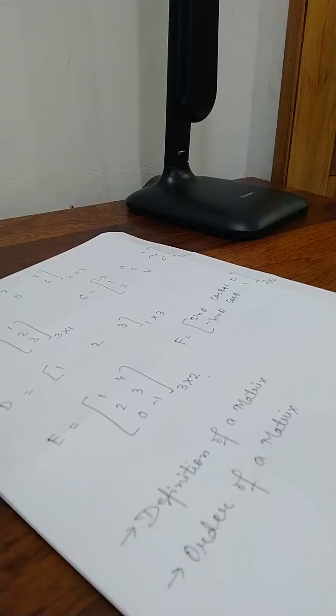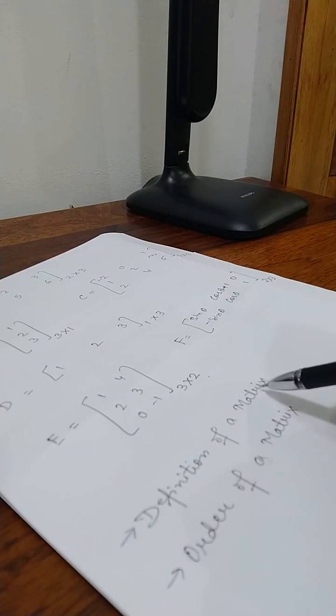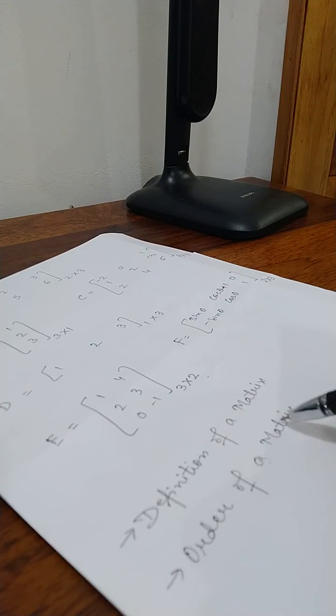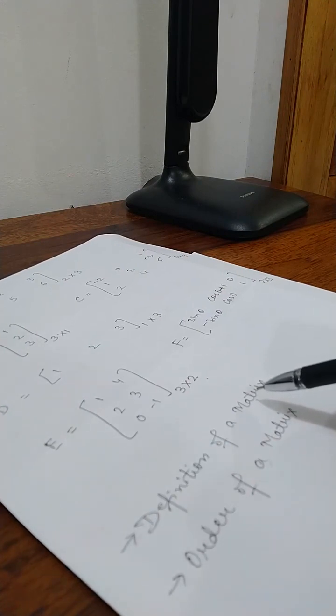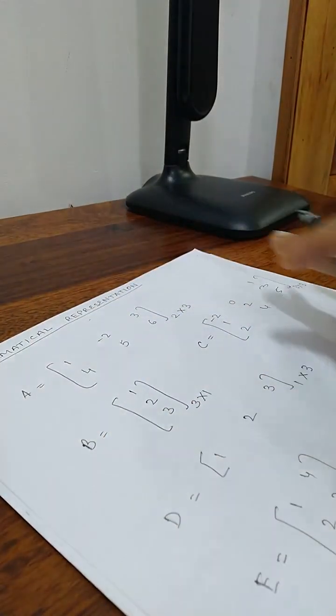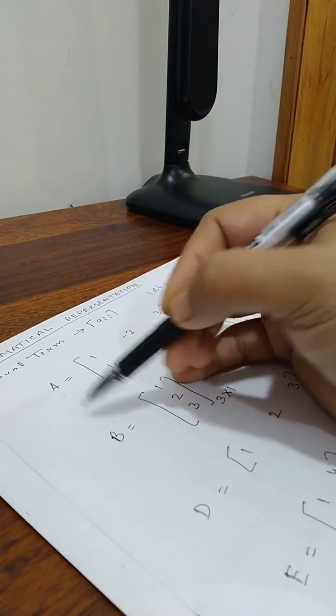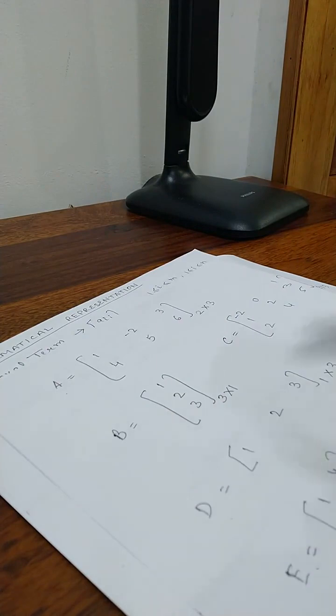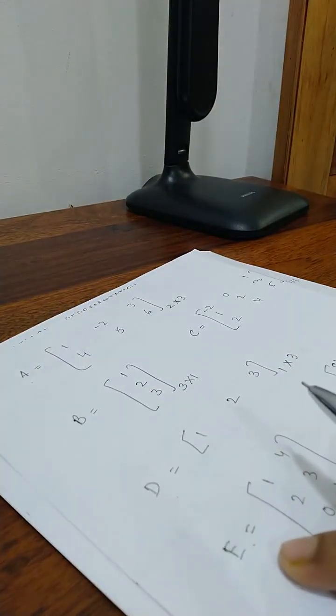Okay. Now students, I hope the definition of a matrix and the order of a matrix, these two topics are clear now. The definition of a matrix is an arrangement of objects or numbers into rows or columns, or you can say a matrix is an ordered rectangular arrangement of numbers or functions, and all matrices are denoted by capital letters only. So matrices are denoted by capital letters.